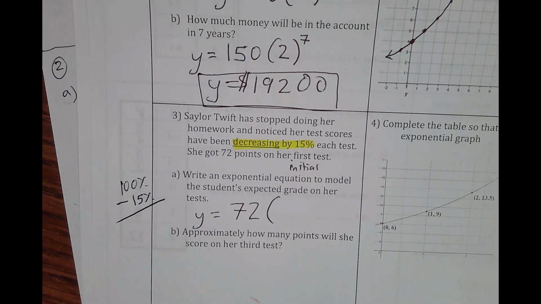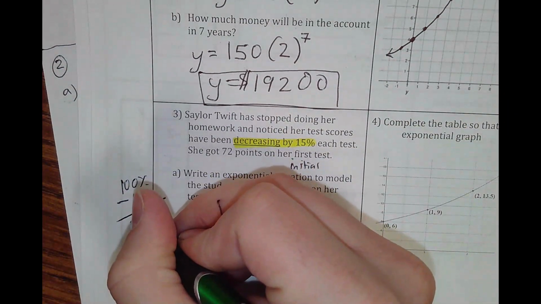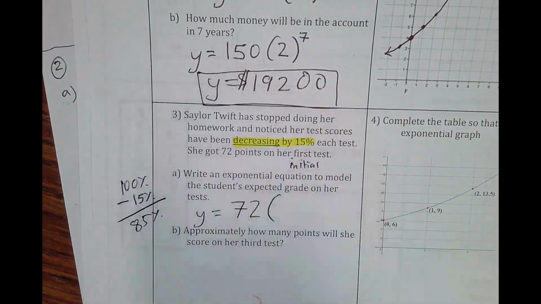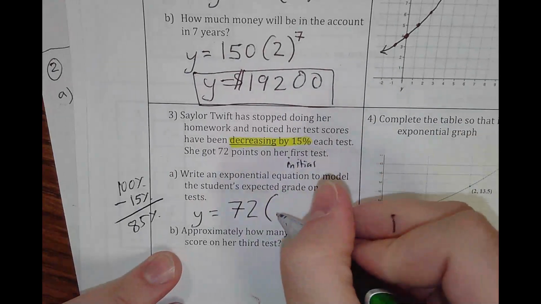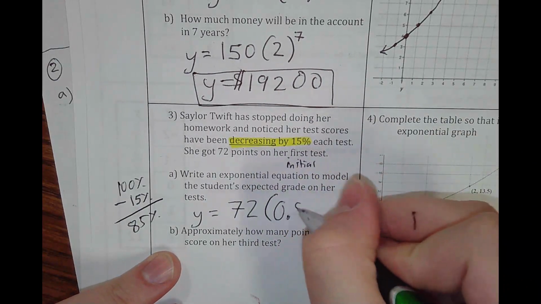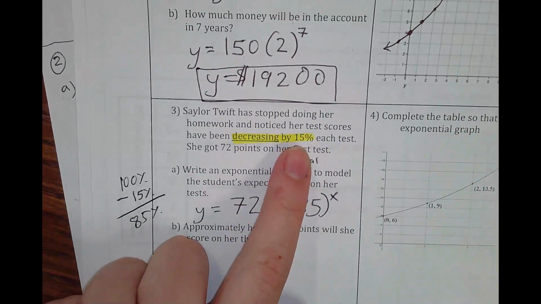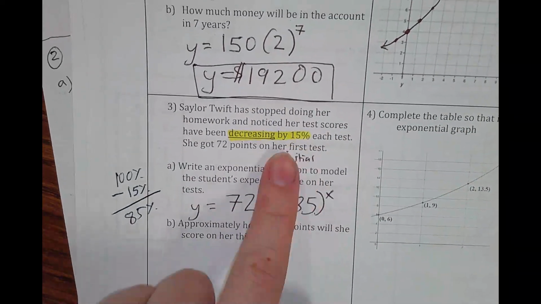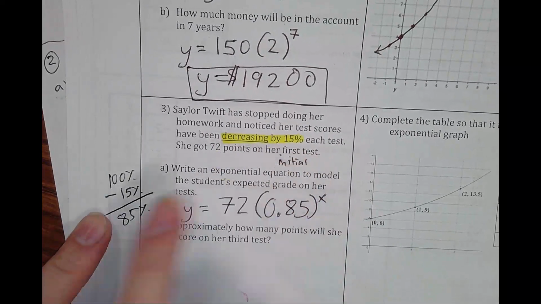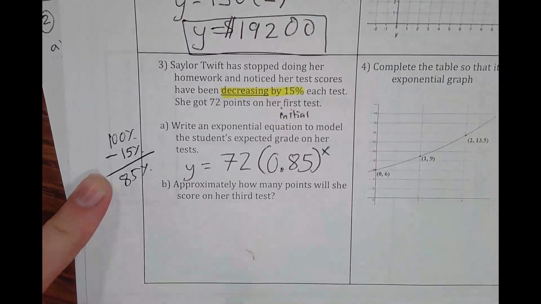What is 100 minus 15? That would be 85. So 85%. Giving us our multiplier 0.85. This step is very important because if we said 0.15, it's incorrect. It's only a decrease of 15%, so 0.85 would be our multiplier.